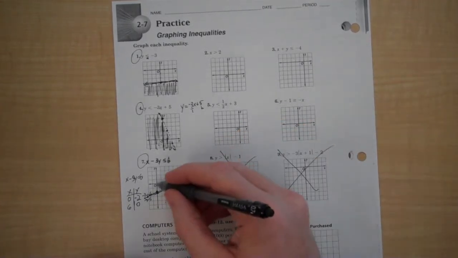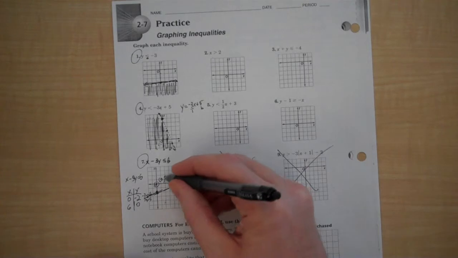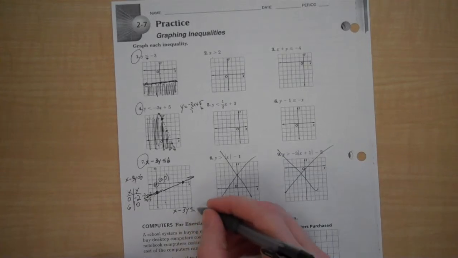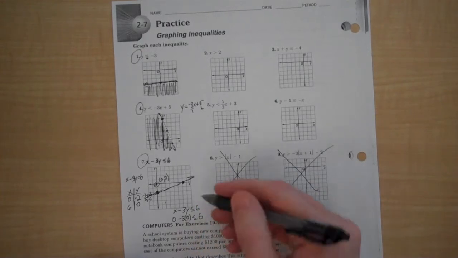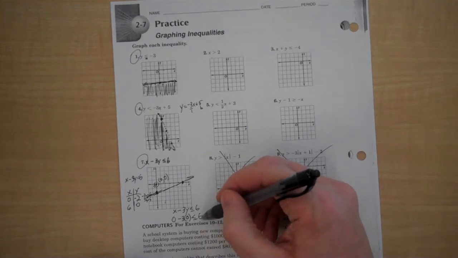So one of the methods we can do is look for a test point. I'm going to use 0, 0. Now, I'm going to plug into x minus 3y is less than or equal to 6, 0 for x and 0 for y. And is 0 less than or equal to 6?